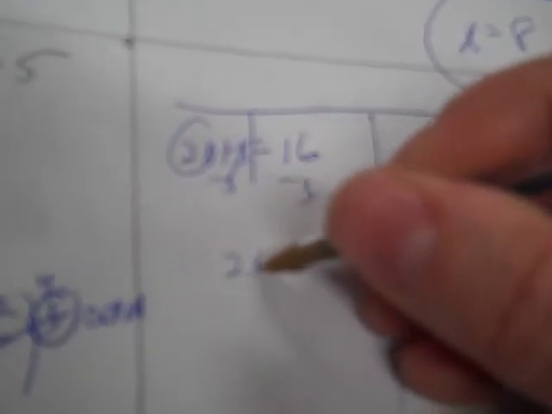So we don't need that side. I just put 16. Then I get the x by itself. I minus 3 to get 13. Divide by 2, and we get 6.5.